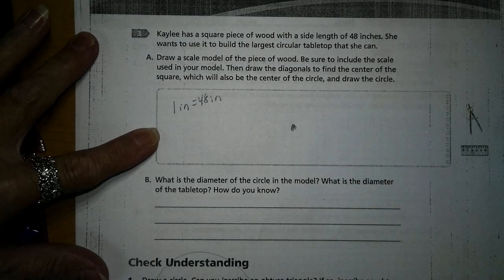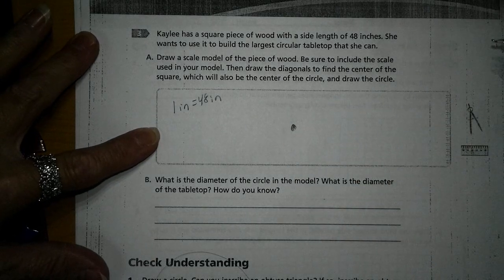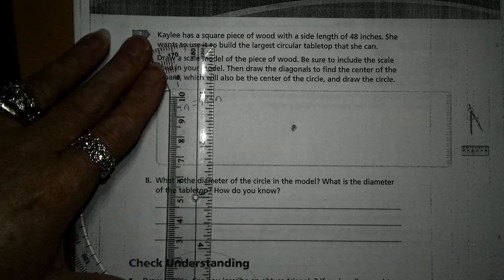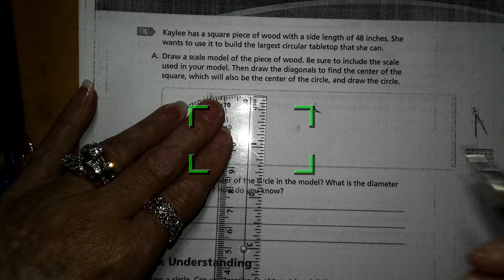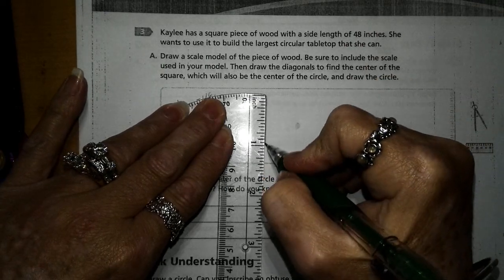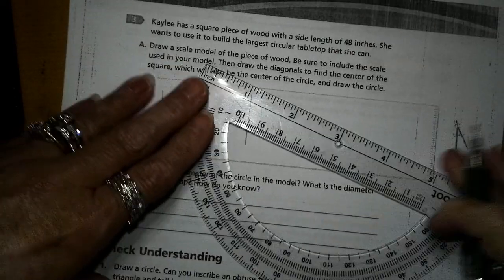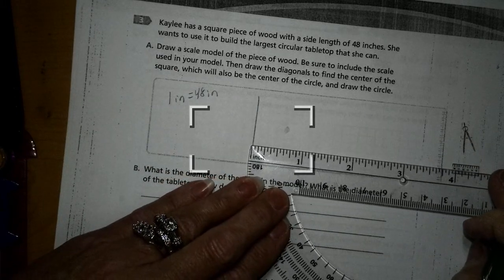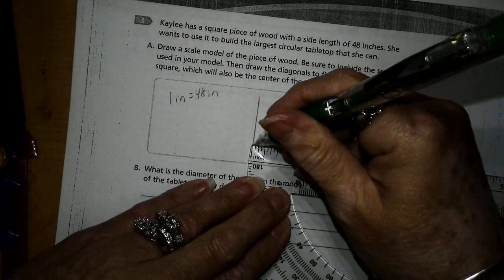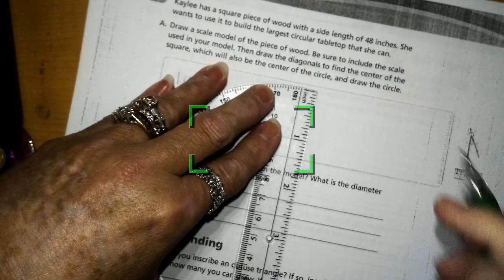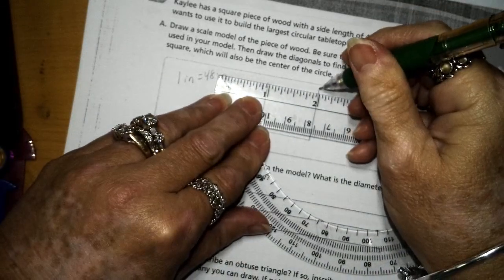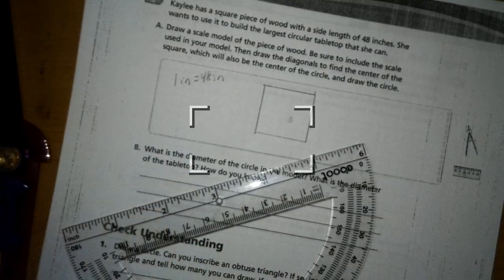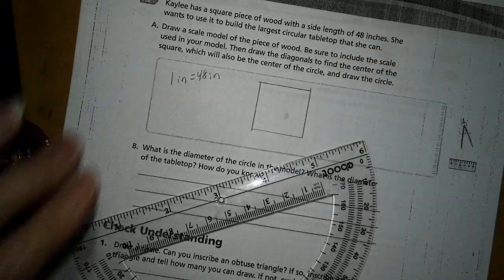So I drew. So the first thing I need to do is draw my 1 inch square. So 1 inch, 1 inch, 1 inch, and 1 inch. All right, guys, so we will pick up from here tomorrow, okay?